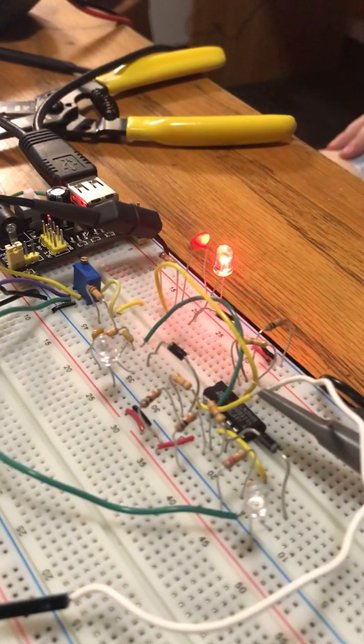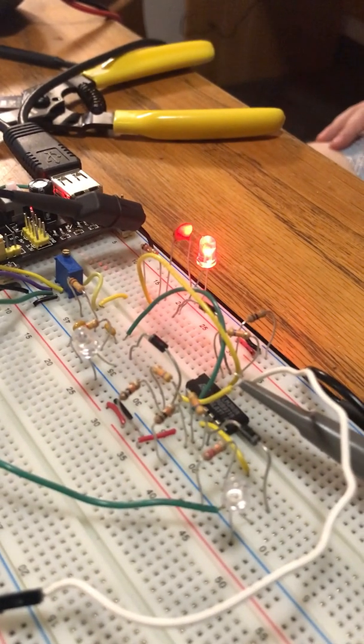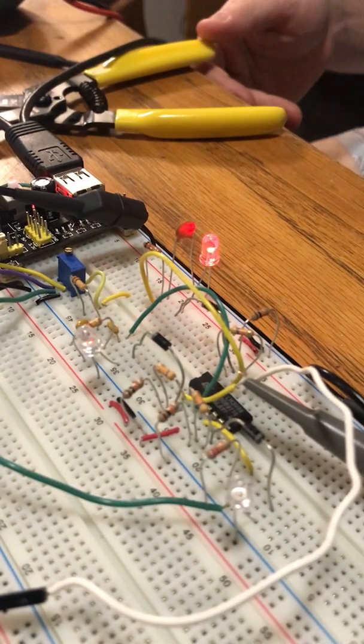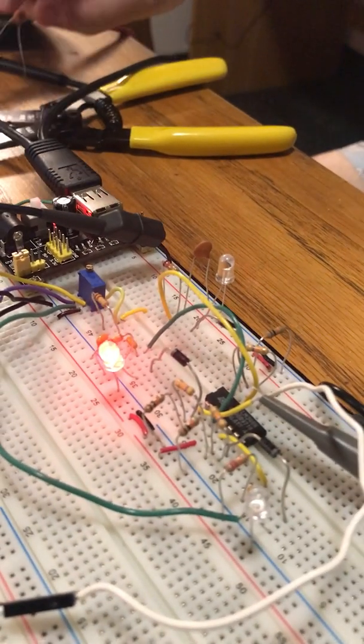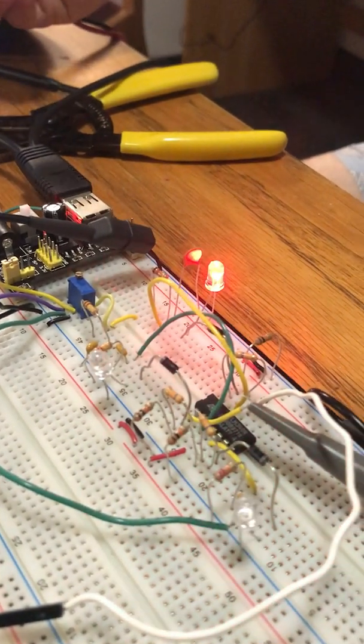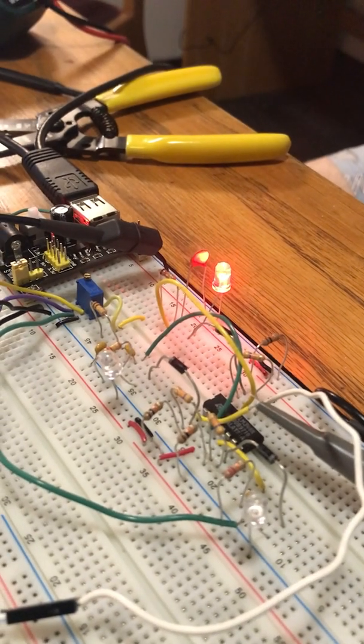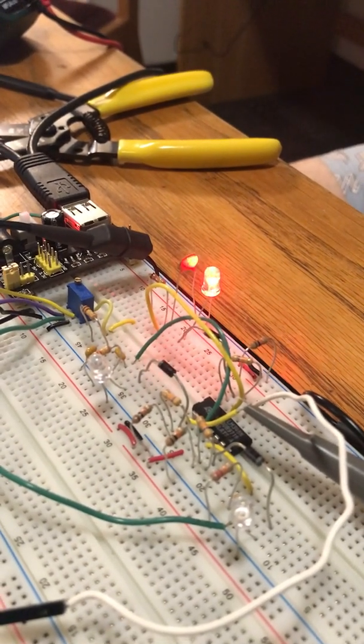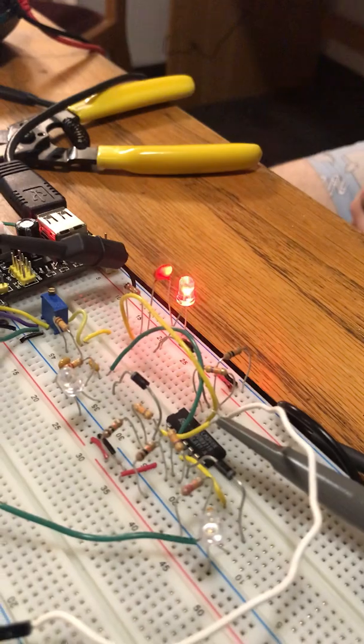So this is just a nice little circuit that we made that transitions from one LED to another LED to the third LED by using the low pass, band pass, and high pass filters, and also uses diodes, op amps for gain, and a voltage divider.